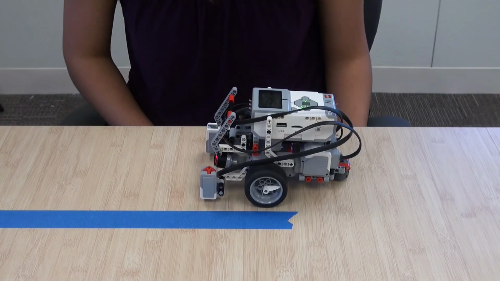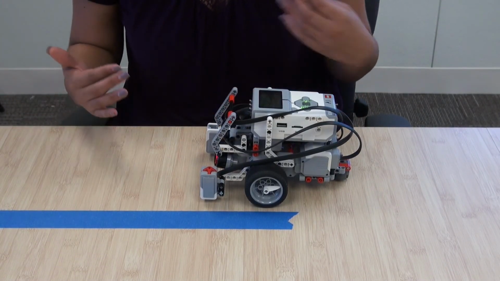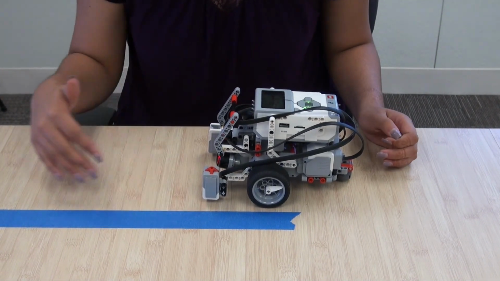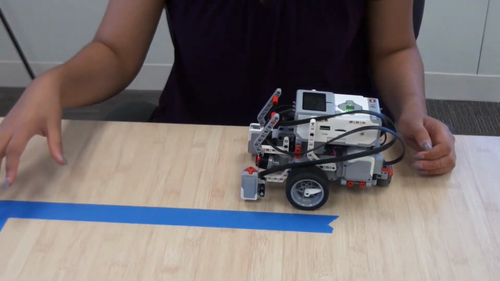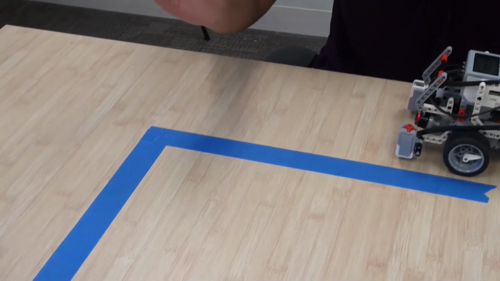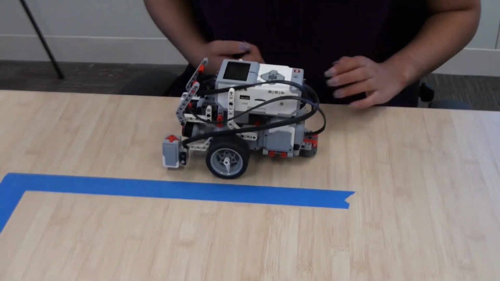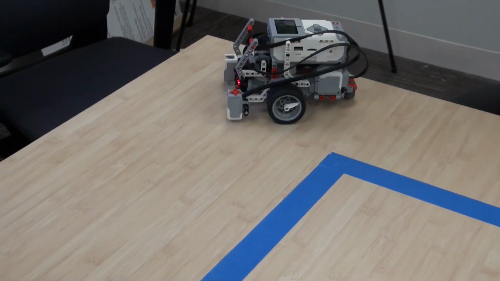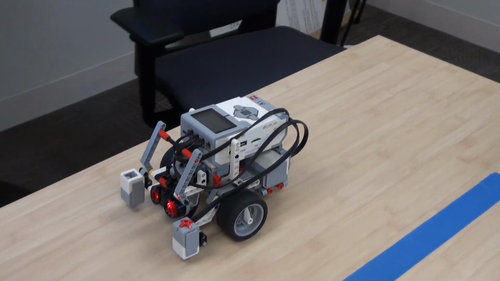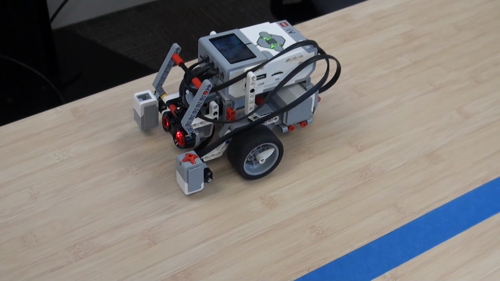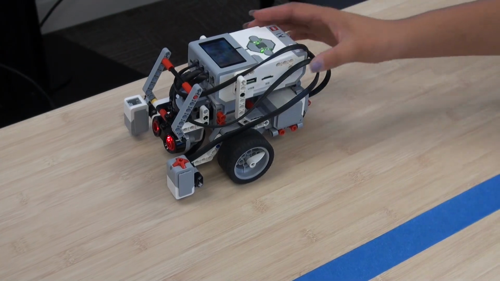So now for our lesson 2 speed racers or race cars, I made a little track which is just to represent an actual race car's track. So we're going to start from here and we're going to actually end over there. So I'm going to just press play, and if you can see, the robot is able to follow the track like a race car would.